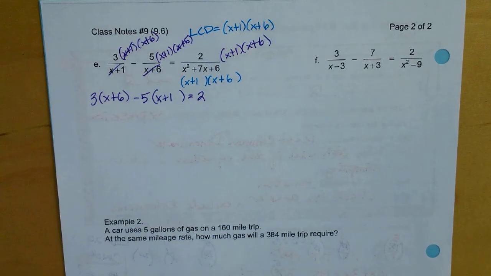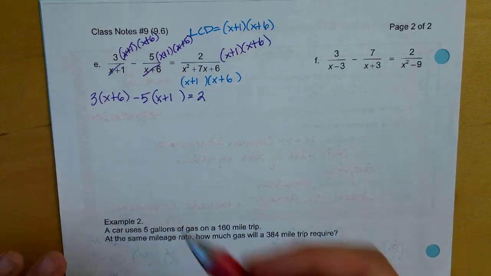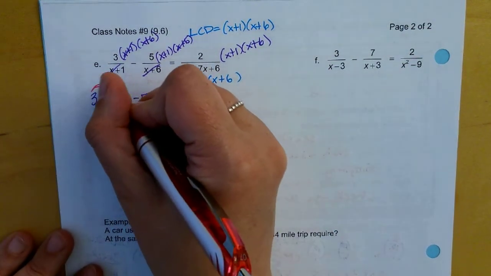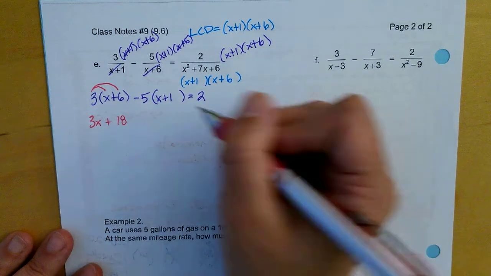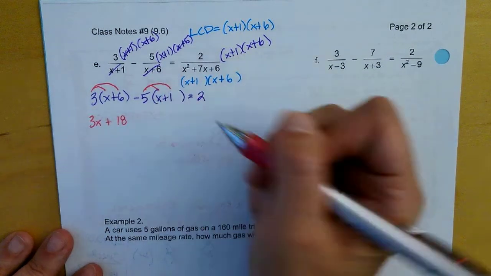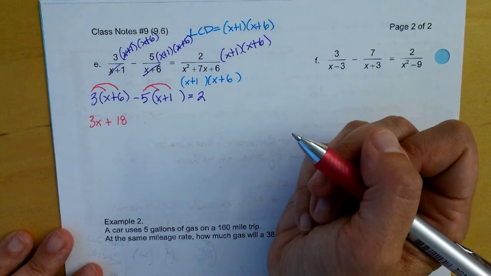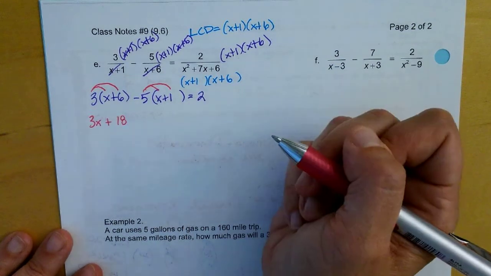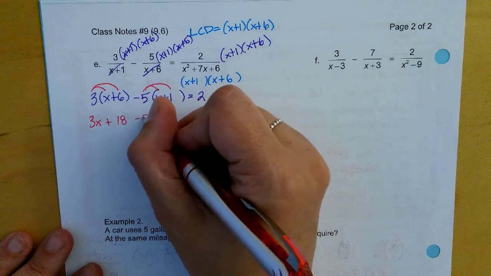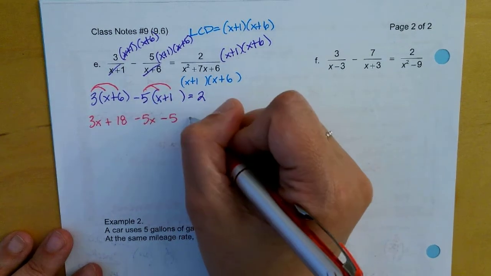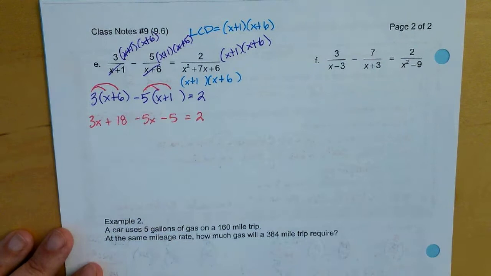Now we actually have a much easier problem to solve. That's why you love clearing fractions, because I'm going to do distributive property: 3x plus 18, right? Look at that. I remembered to distribute. Anybody happy about that? What do I get here if I distribute negative 5? Minus 5x minus 5. Good distribution, equals 2. Tell me what to do next.